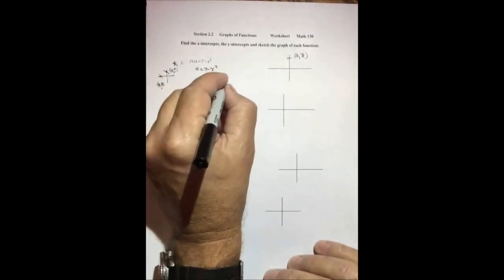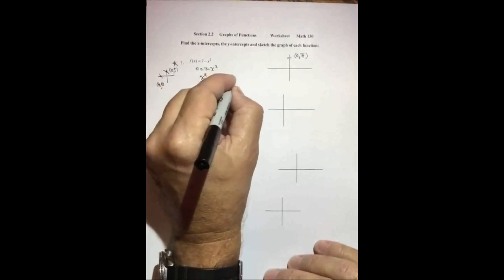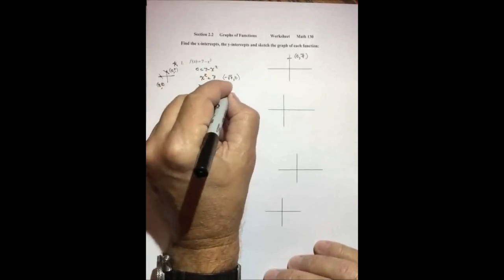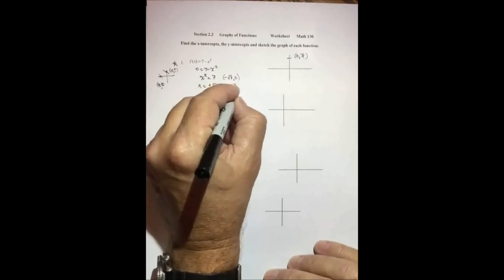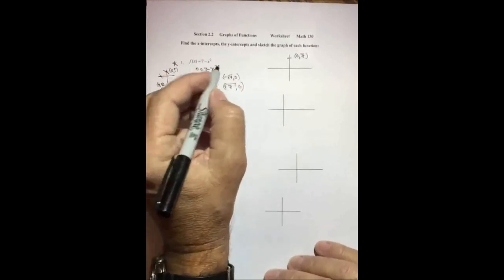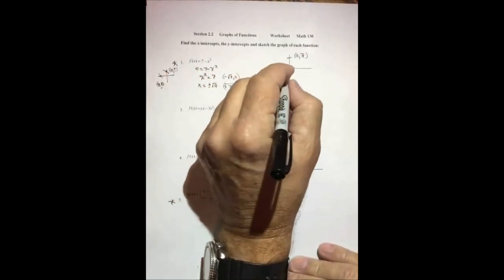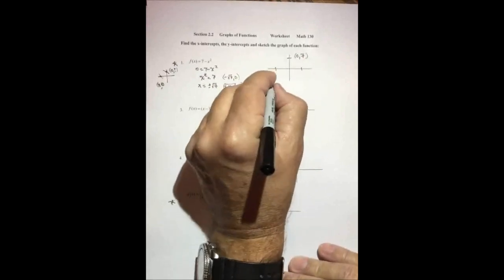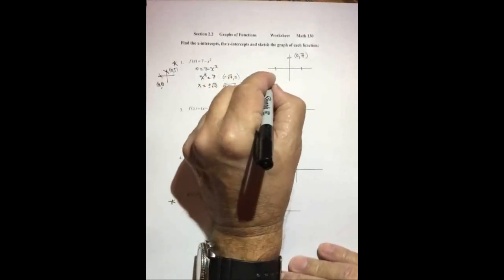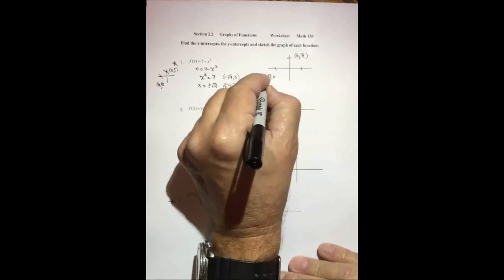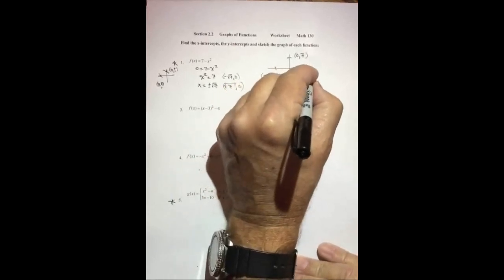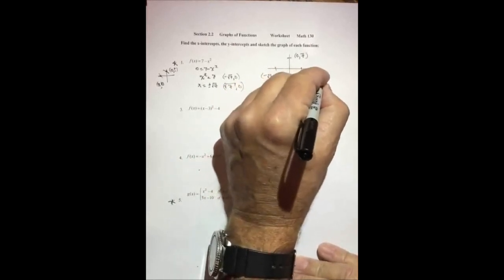So that means I have a minus square root of 7, 0, and a plus square root of 7, 0 as x-intercepts. So we'll just call them here. So this is minus square root of 7, 0, plus square root of 7, 0.